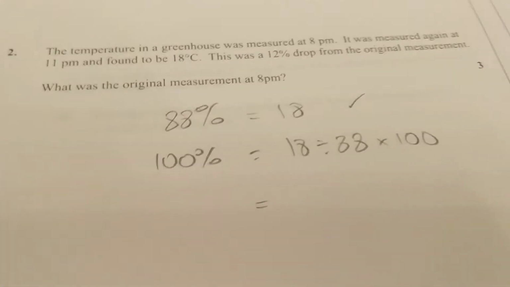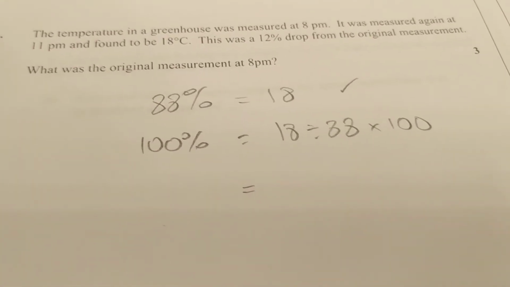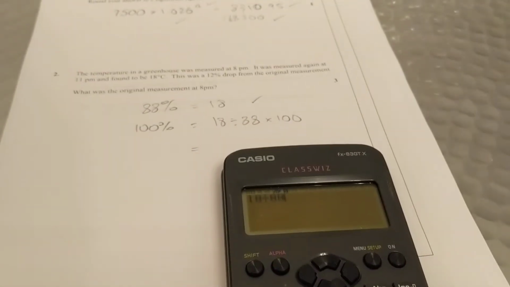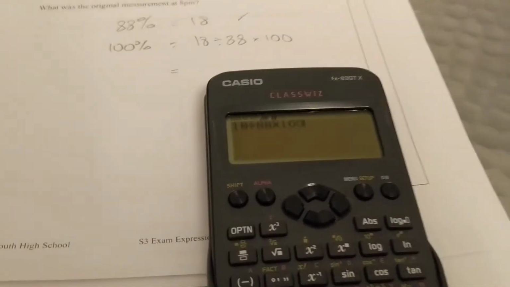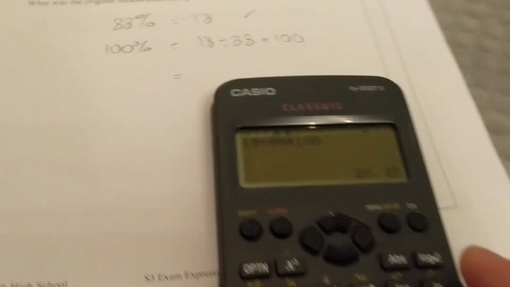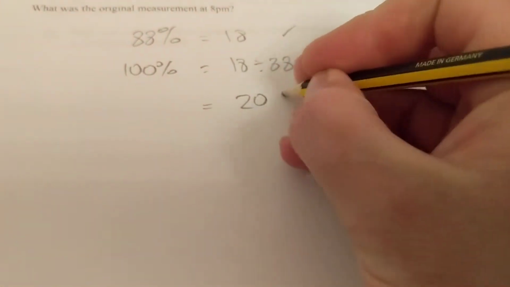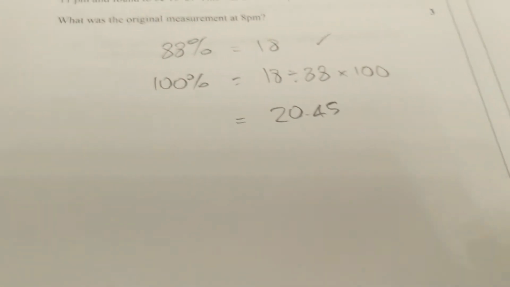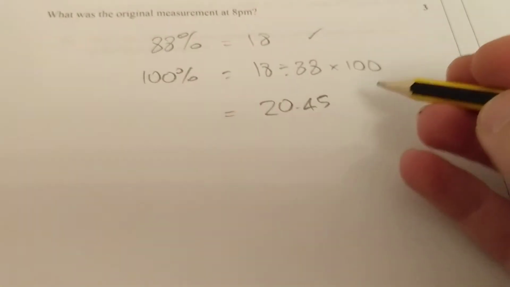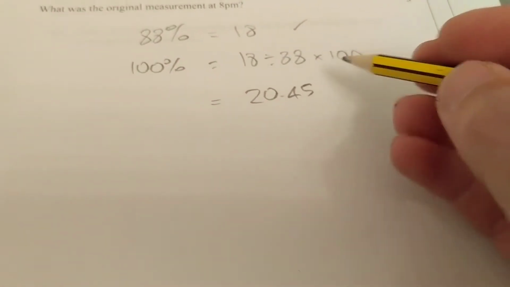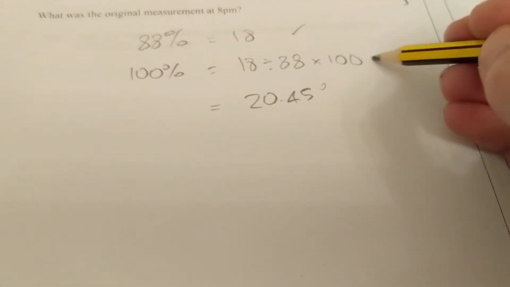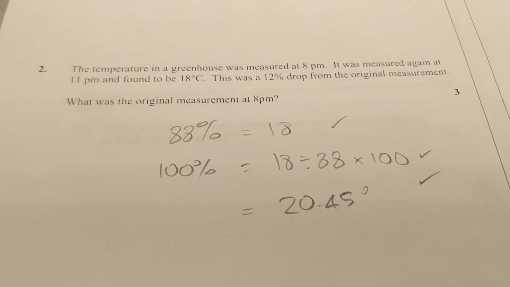So if you do 18 divide 88 times 100 in your calculator, the answer you get is 20.45, and it goes on for a bit. 20.45. And that's fine for the answer. Some people rounded it to 20, 20 degrees, whatever. Okay, so 1, 2, 3 marks for that question.